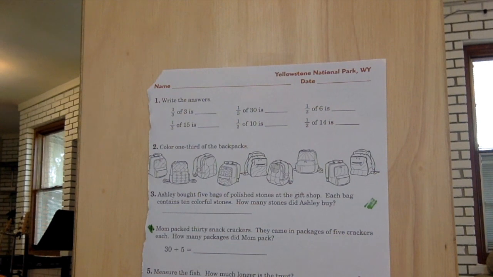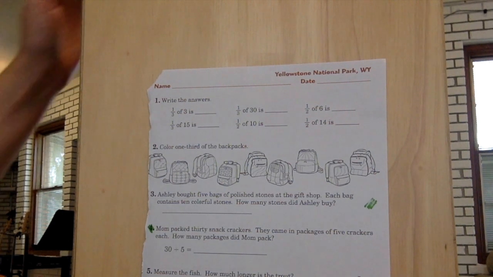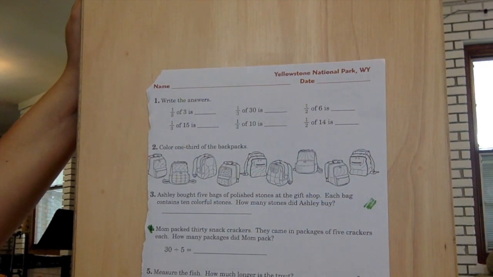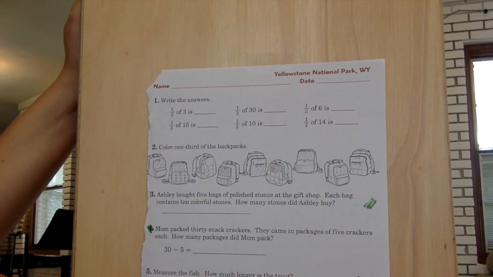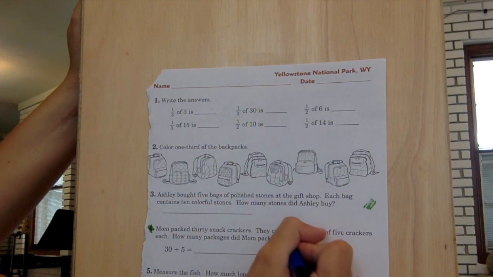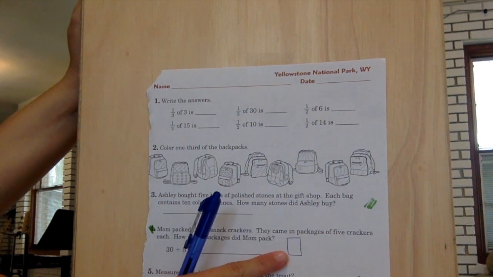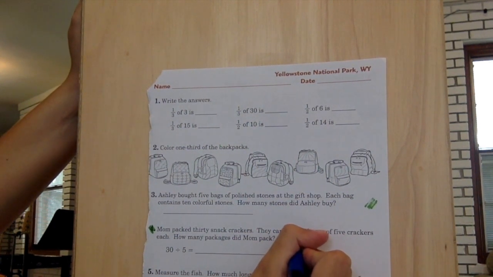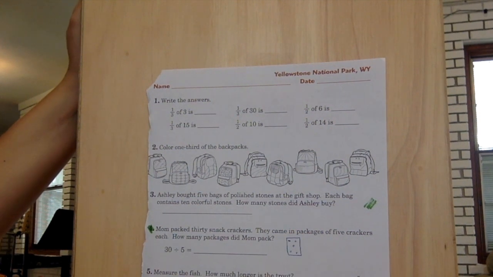So here's what we're going to do. We know that Mom bought packages of crackers, and in each package, there were 5 crackers. And we know that she got all the way to 30 crackers. We're going to draw our first package, just a rectangle. And how many crackers are in one package? Only 5. So let's put 5 in there. 1, 2, 3, 4, 5. Okay, so we're going to do that until we get all the way to 30.